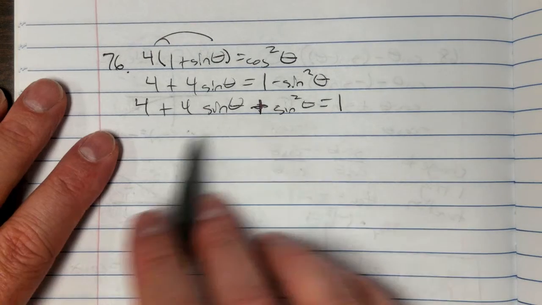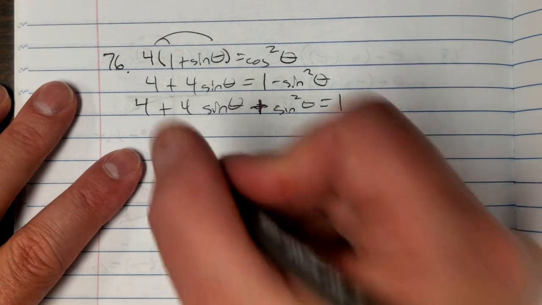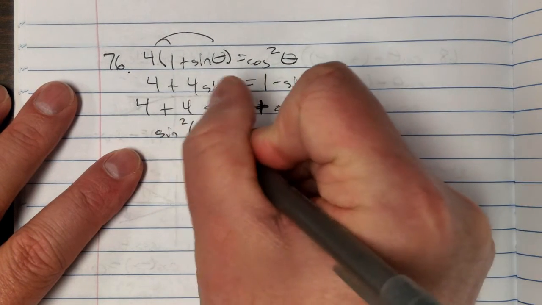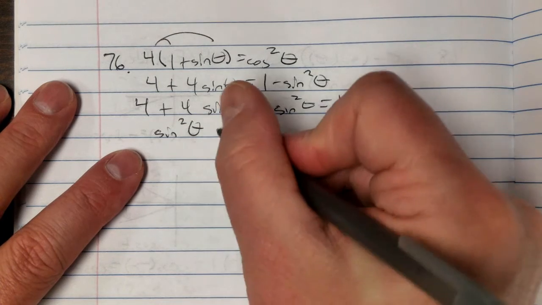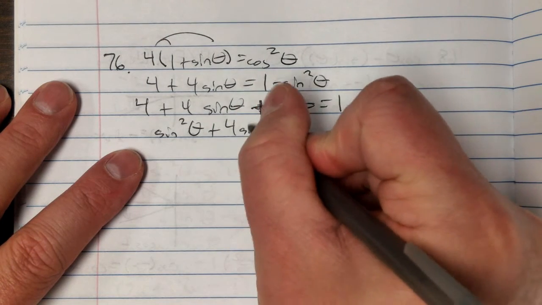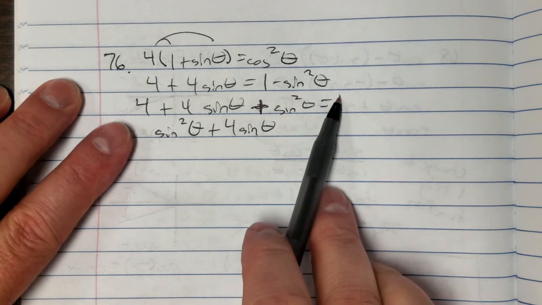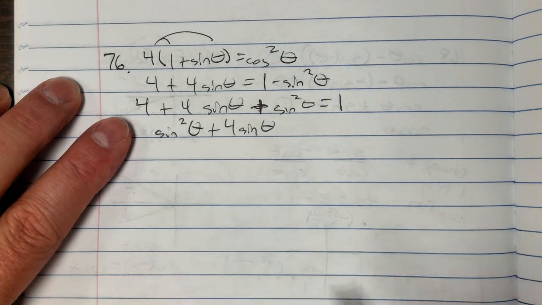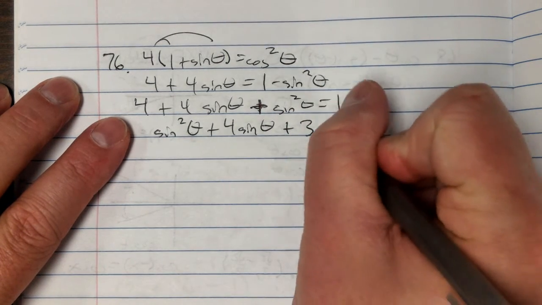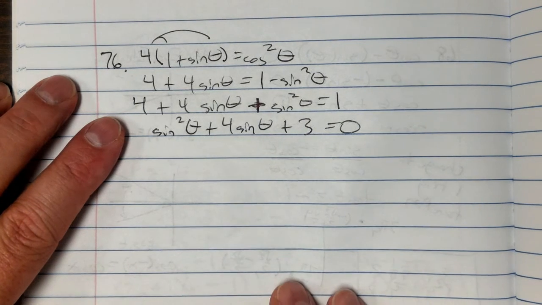And then start rearranging so your squared term is first and your middle term. Then we want to move the 1 over, so 4 minus 1 is 3, and set that equal to 0.